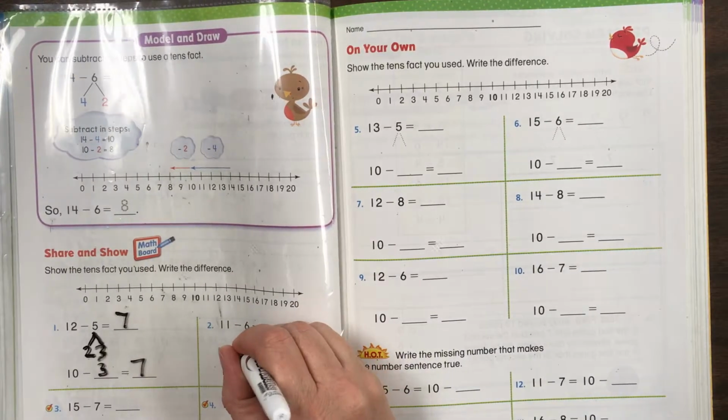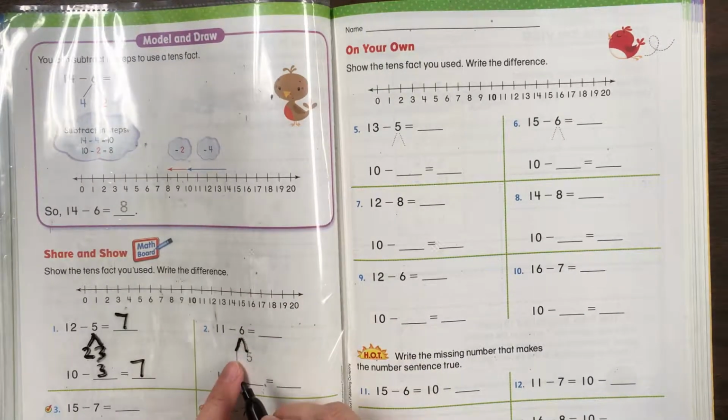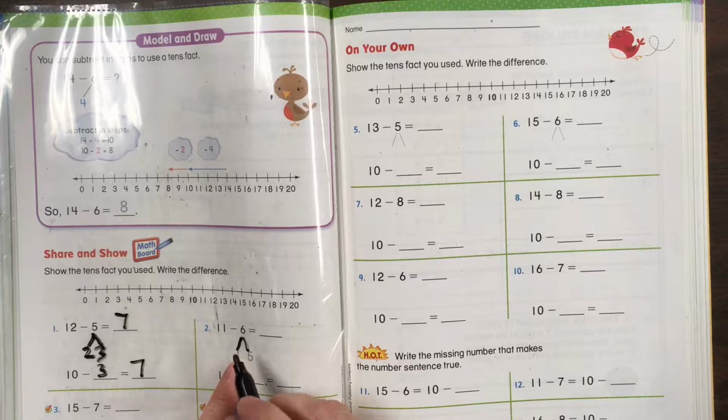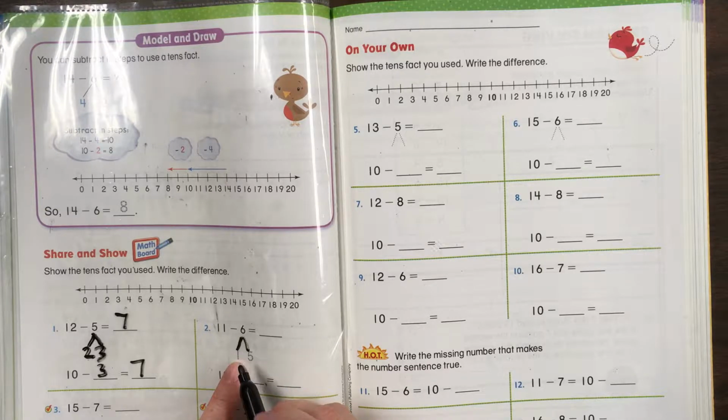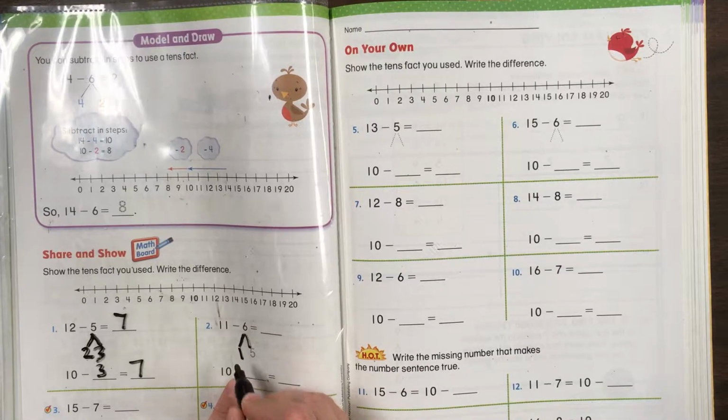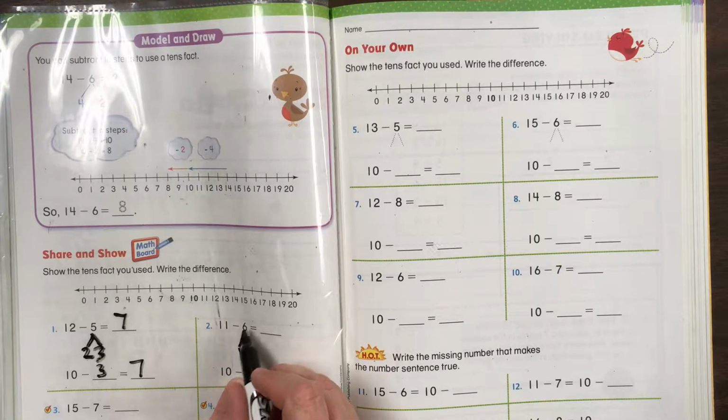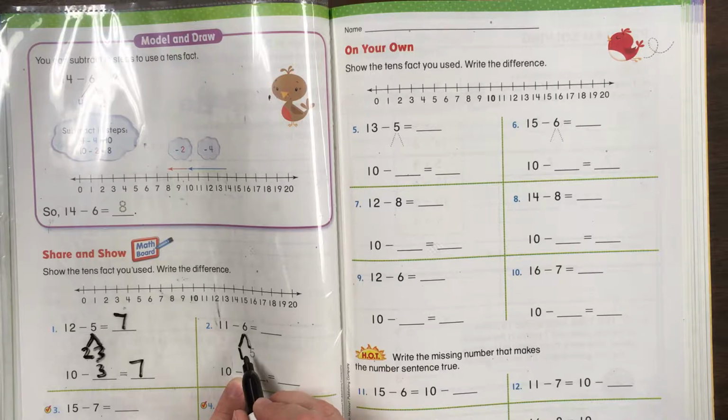11 minus 6. So we're going to have to go back. How far to get from 11 to 10? Just 1. Now, to go back 6, and we've already gone back 1, how much farther do we have to go back? We have to go back 5 more.